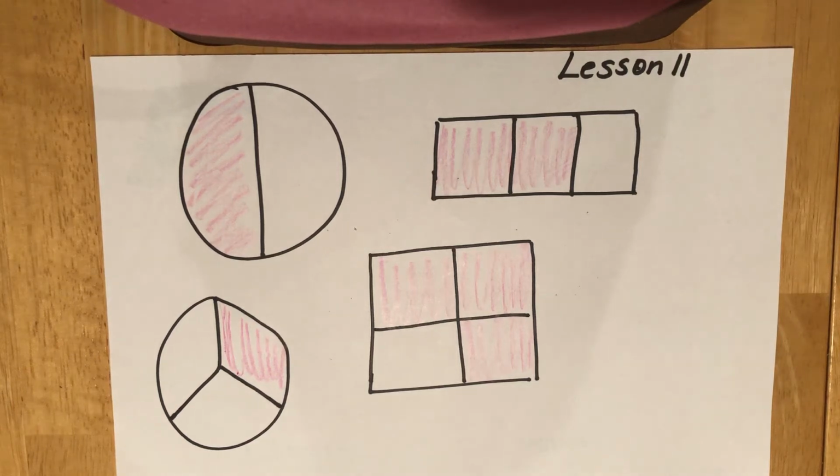Okay, guys, here we go. Last math lesson of second grade, and you have worked very hard.